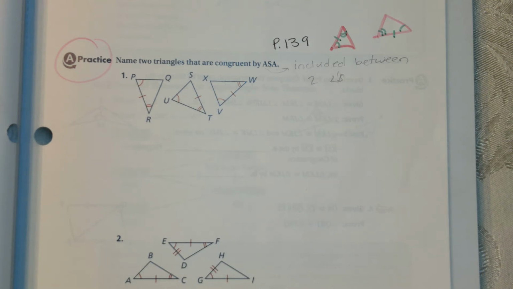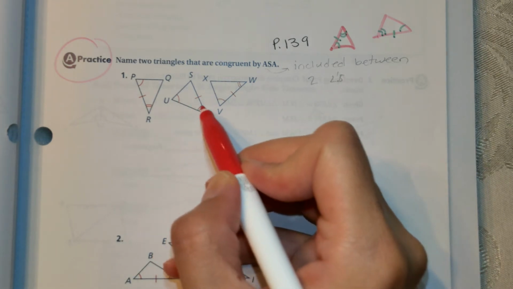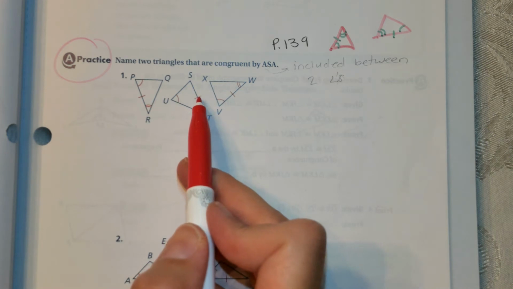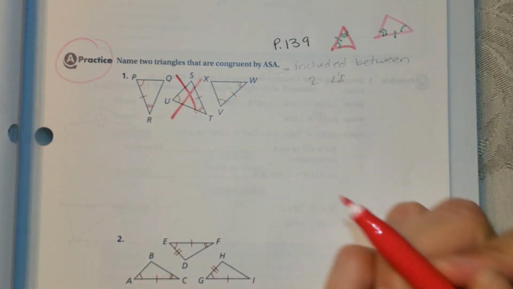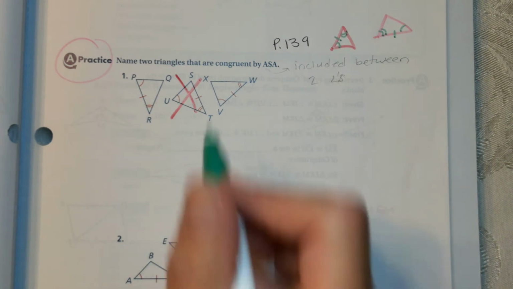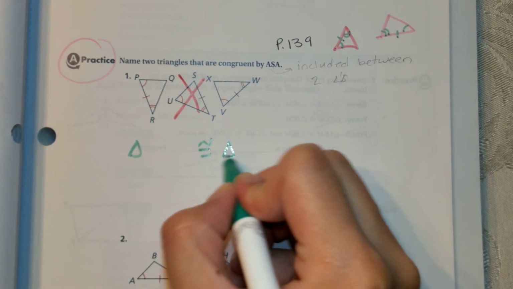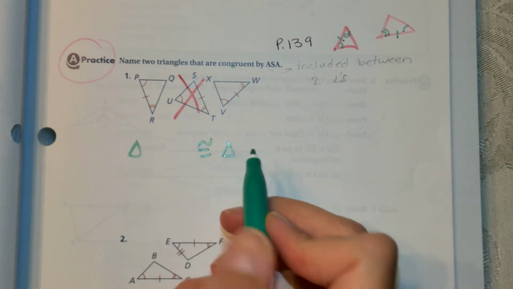So you should see that this middle triangle is wrong. It goes angle, angle, side. The side that's marked congruent is in the wrong spot, or maybe the angle is in the wrong spot. So that one's wrong, so I'm crossing it off. And if I look at the other two triangles, I just have to write the letters in the correct order. So triangle, whatever the letters are, is congruent to that triangle.